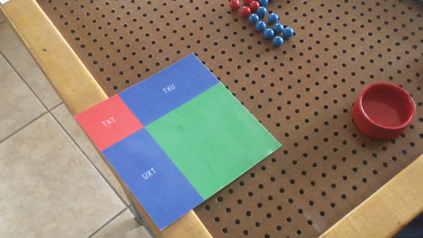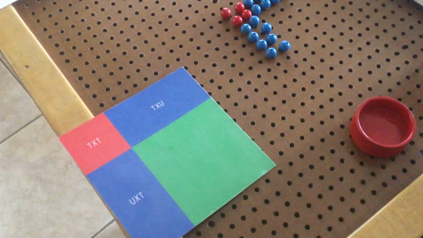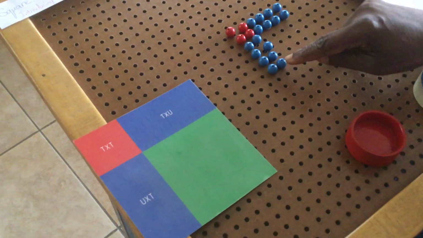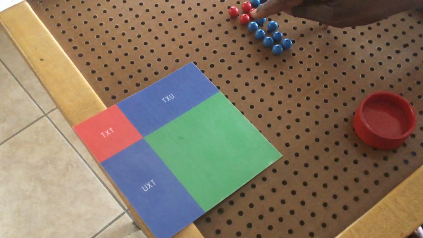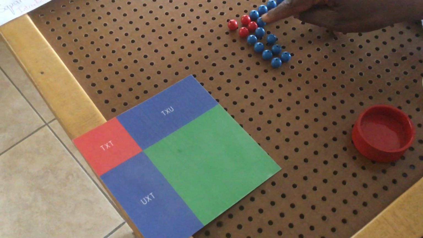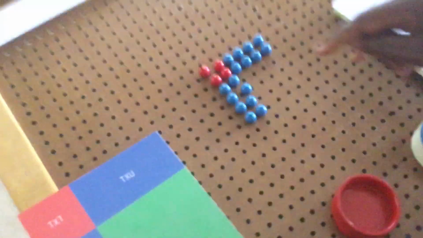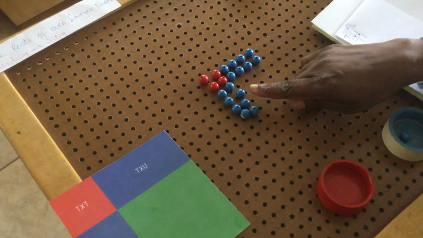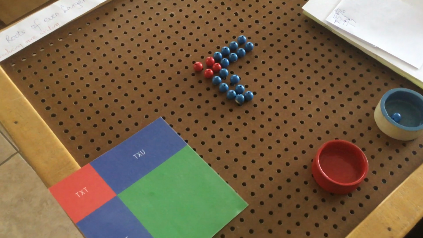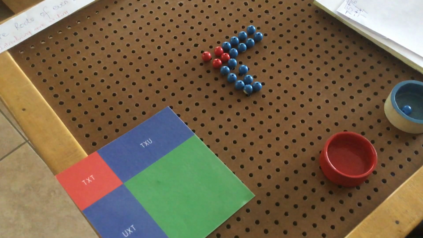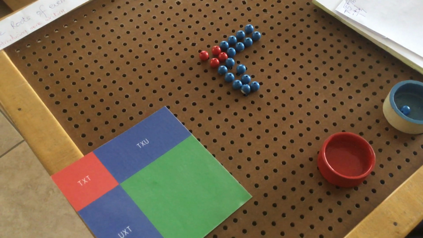So how many have I used up now? How many tens have I used up? I have a rectangle here of 2 by 4 and 4 by 2. They are the same thing. So 2 times 4 is 8, and I have that 2 times, that is 16.